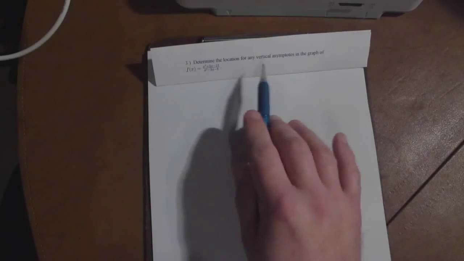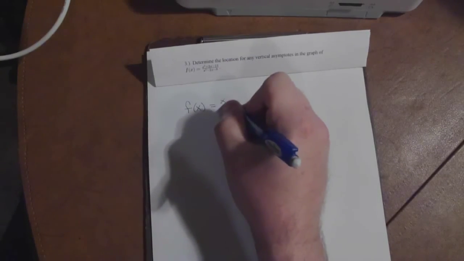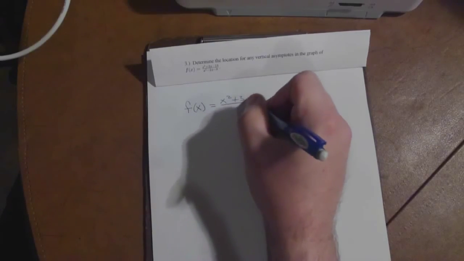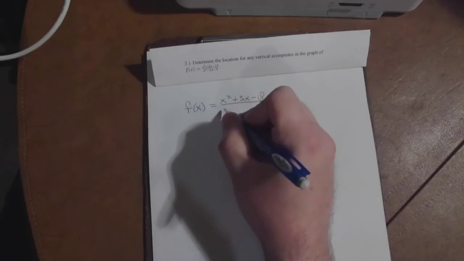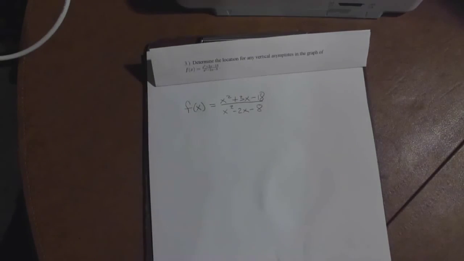Hey there, college algebra folks, back with another quick example in our study of rational functions, and that is the case of looking at what we call the vertical asymptotes in our graph, and determining the location for vertical asymptotes in our graph. In this particular case, we are asked to find the vertical asymptotes of, in case you can't read that, f of x equals the rational function x squared plus 3x minus 18 over x squared minus 2x minus 8.